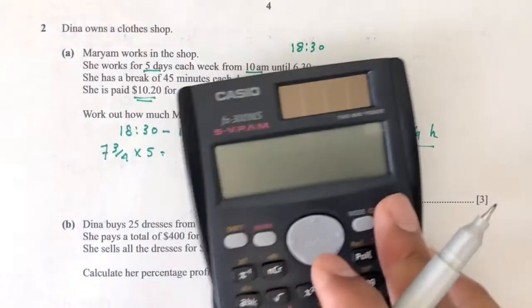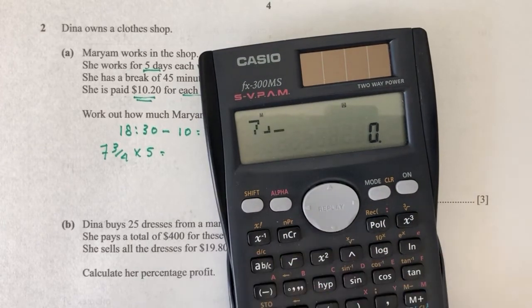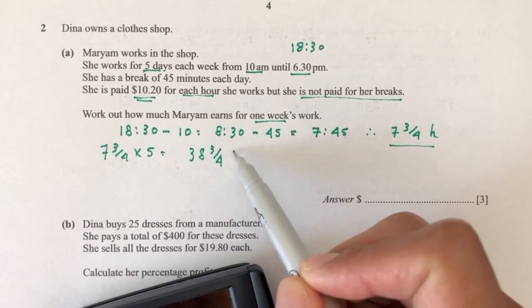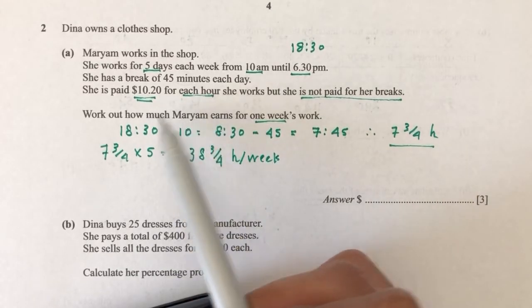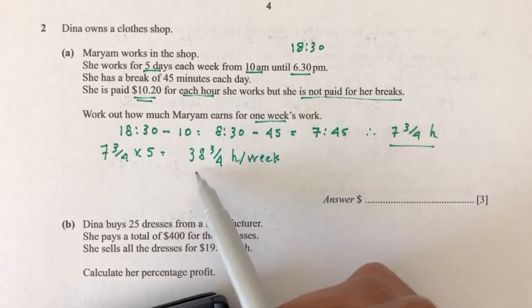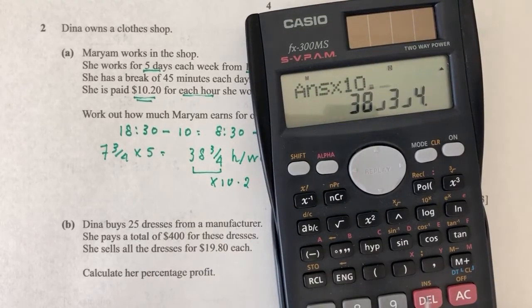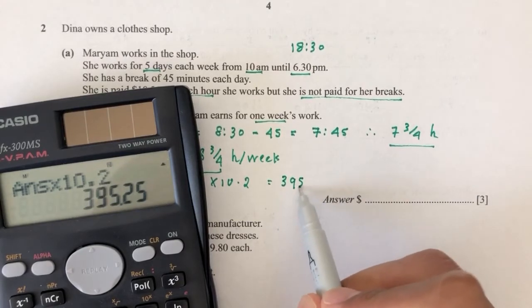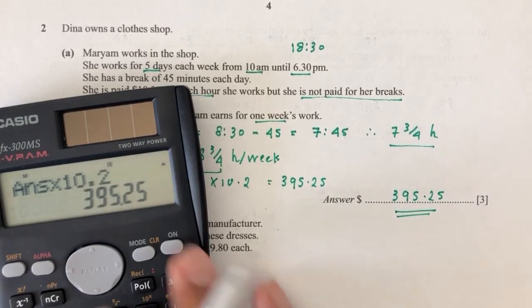That will be what? 7 3/4 times 5. That will be 38 3/4 hours per week. So she's paid 10.2 for every hour she works. How much is she paid for 1 week? So take this times 10.2. So times 10.2, that will be 395.25. Okay, so your answer will be 395.25. She's paid per week.